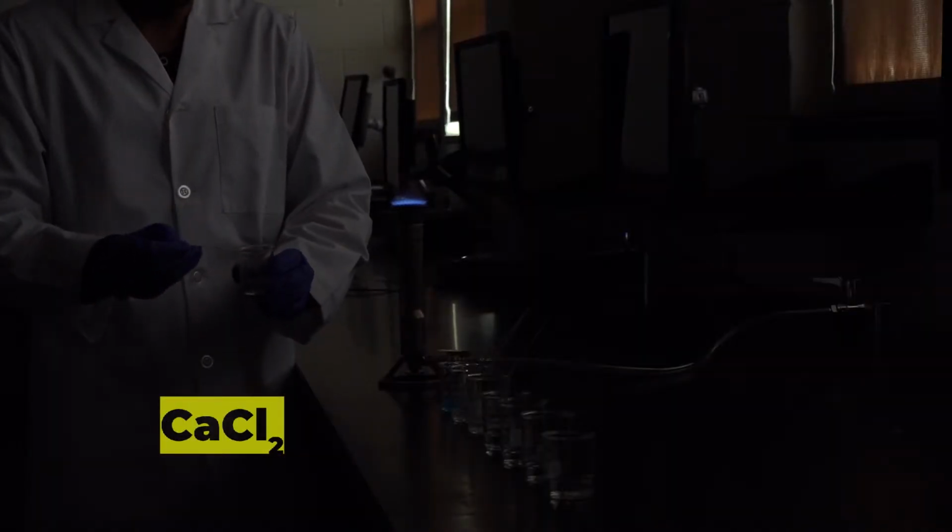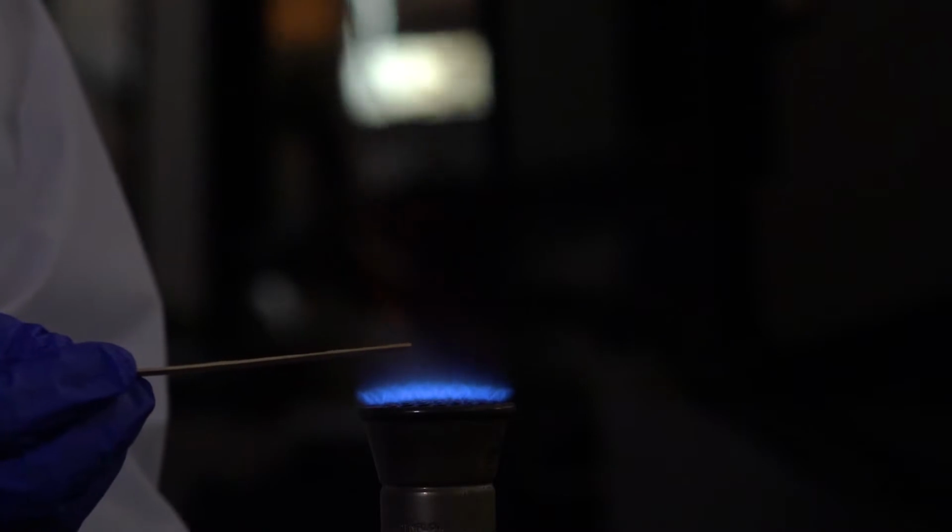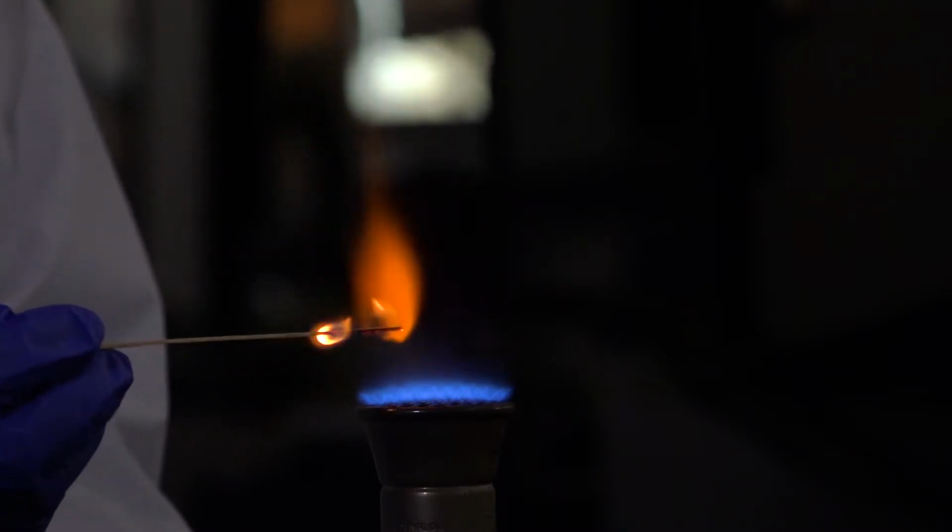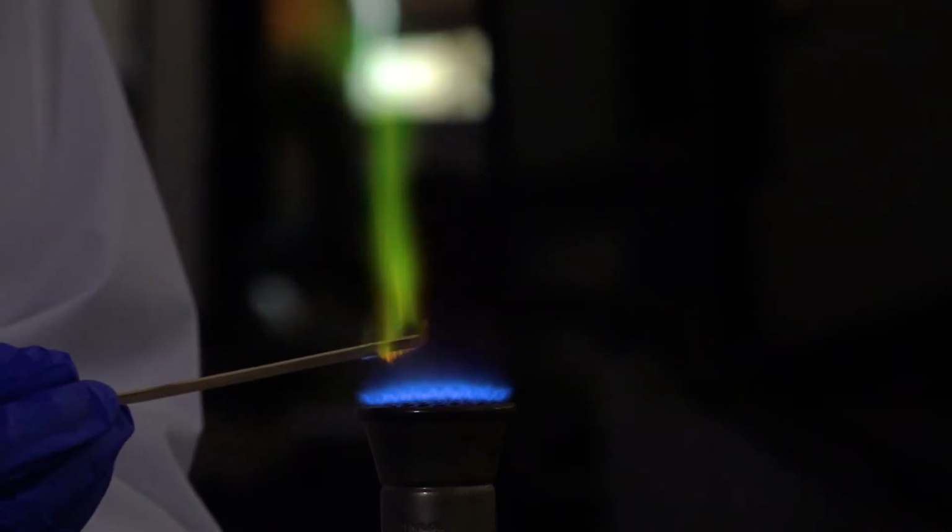So let's see what happens when we introduce calcium chloride into the flame. You can see that it has an orange color. Now we're going to test out copper sulfate. See that it has a yellow, greenish color to it.